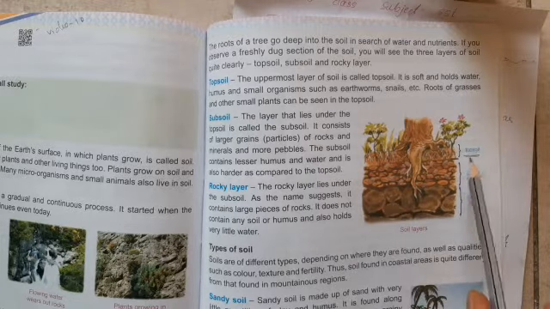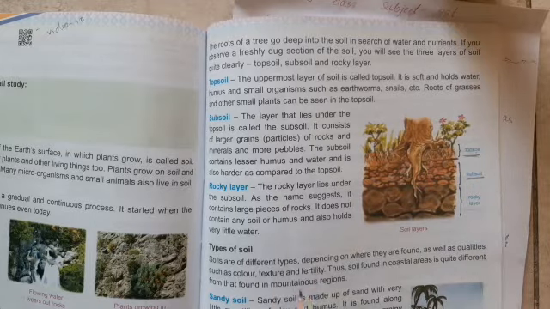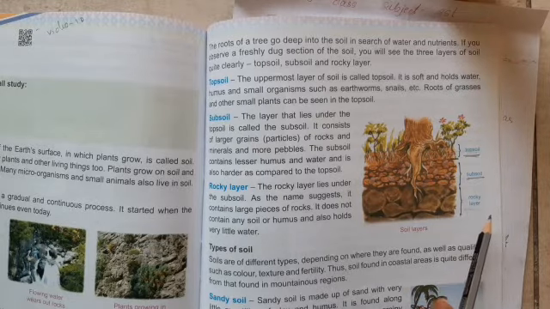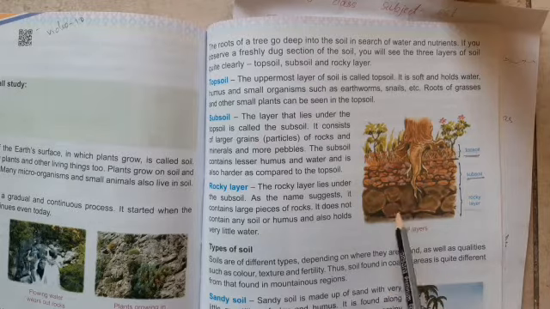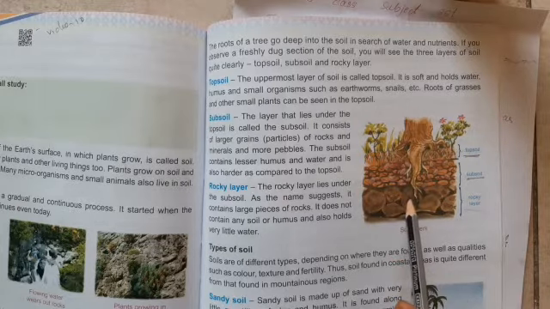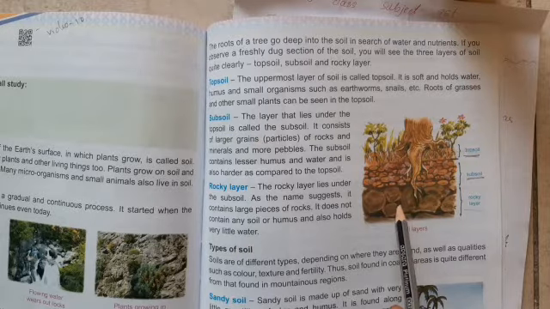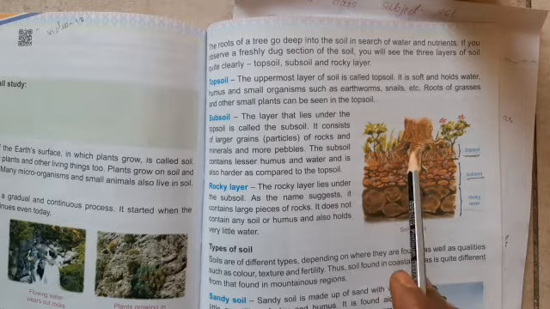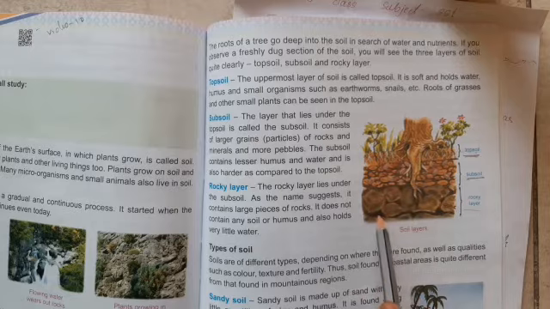Understood, kids? These are the three layers of the soil. Topsoil, subsoil, and rocky soil are the three layers of the soil when we observe a freshly dug section of the soil. When we dig the earth, we see three layers of soil: topsoil, subsoil, and rocky soil.